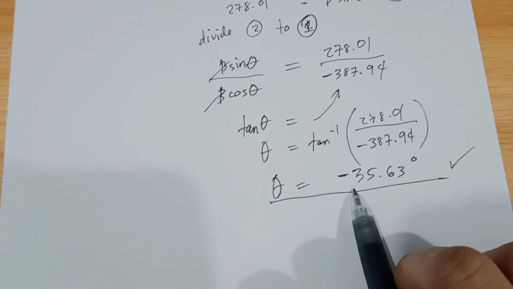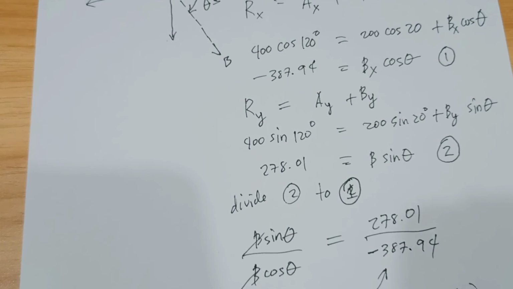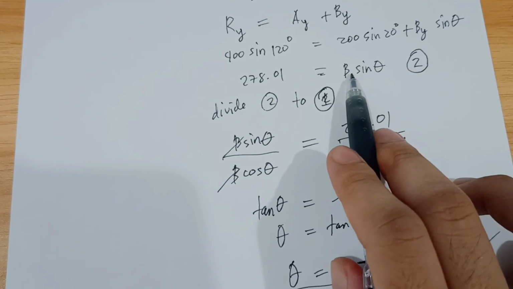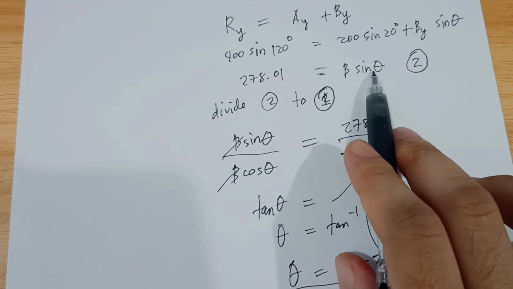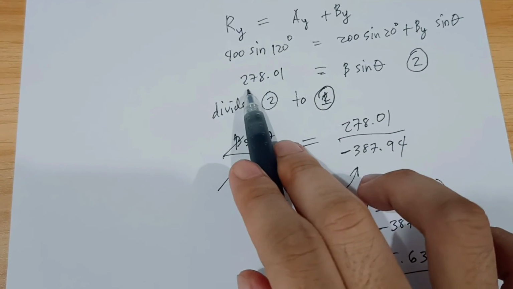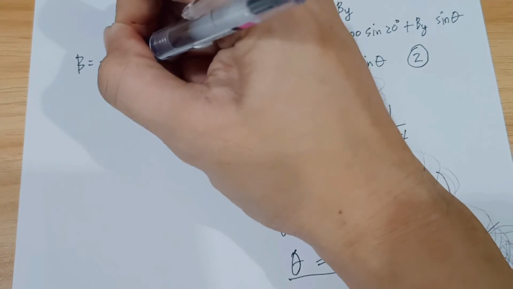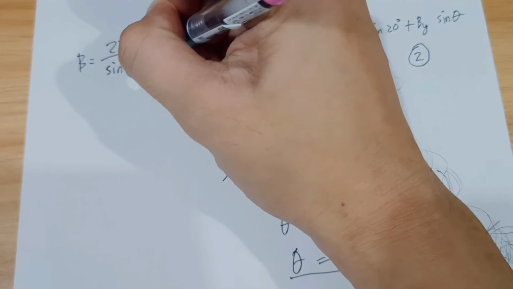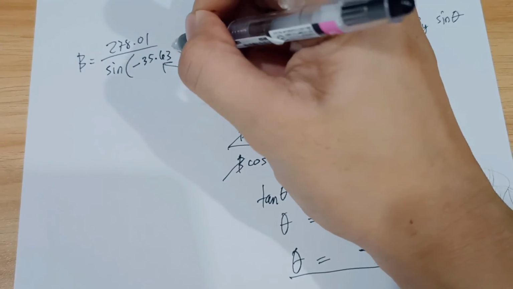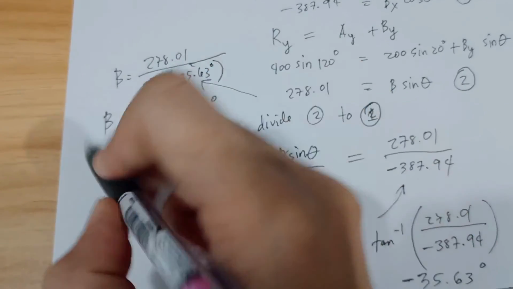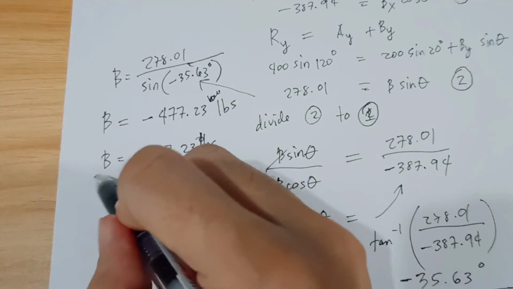Tapos ito, substitute natin dun sa, sabihin natin equation 2. Meron na tayong angle, makukuha natin yung B. So over sine theta din dito. B is equal to 278.01 over sine negative 35.63 degrees ay 477.23 pounds. So, ito na yung magnitude natin.